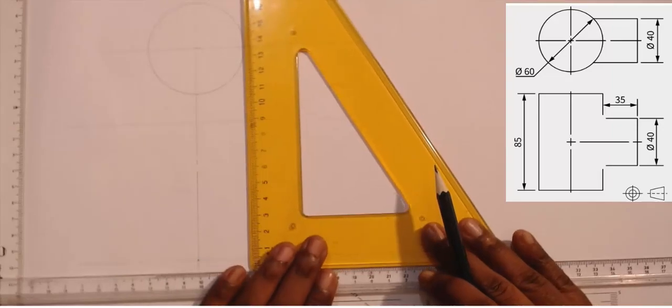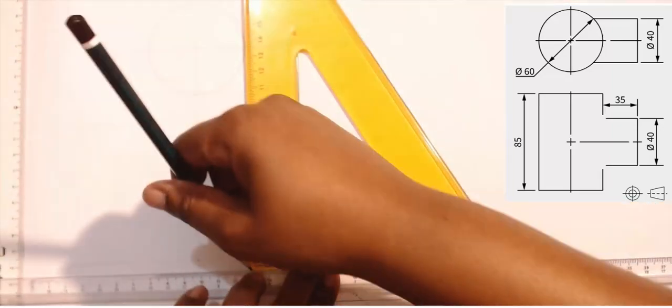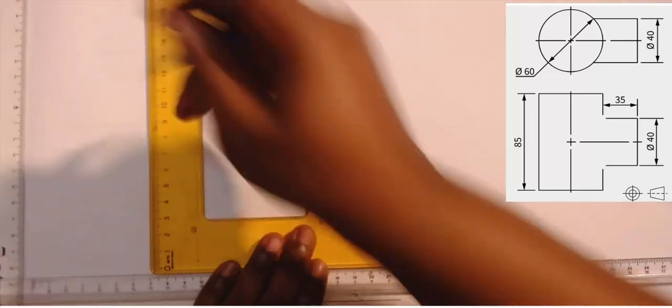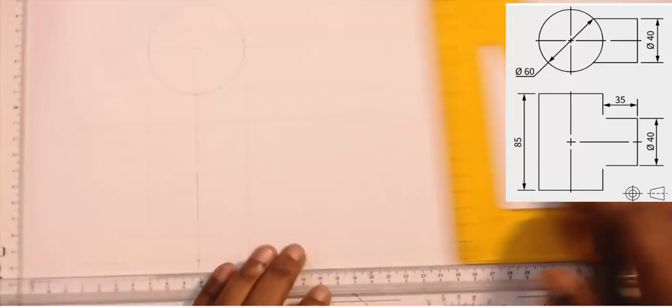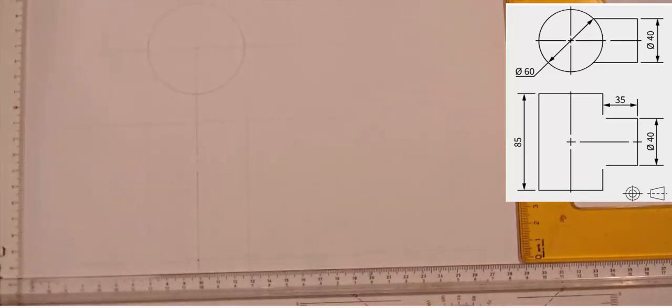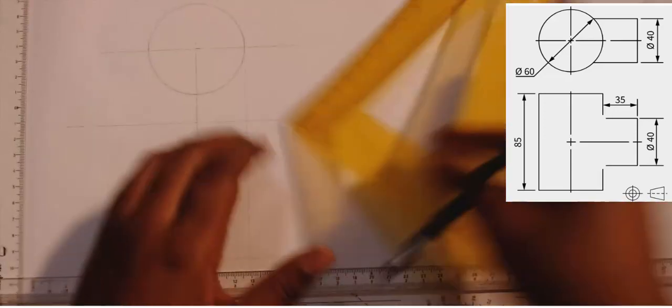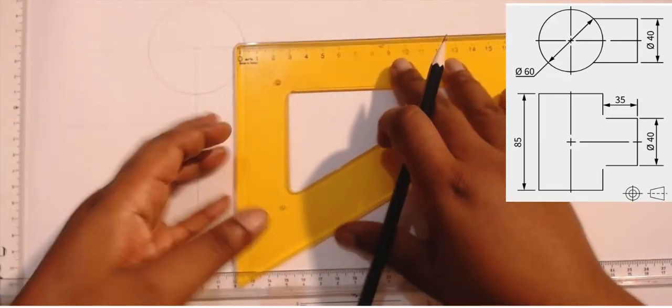Then transfer my lines from there going down, from there going down. Then they say to us our branch pipe is 35. So let's measure 35 there.